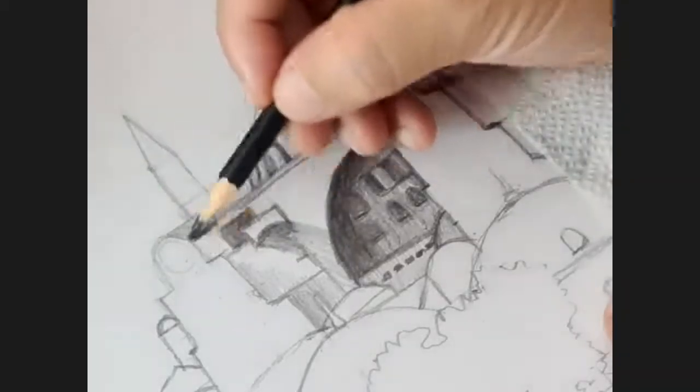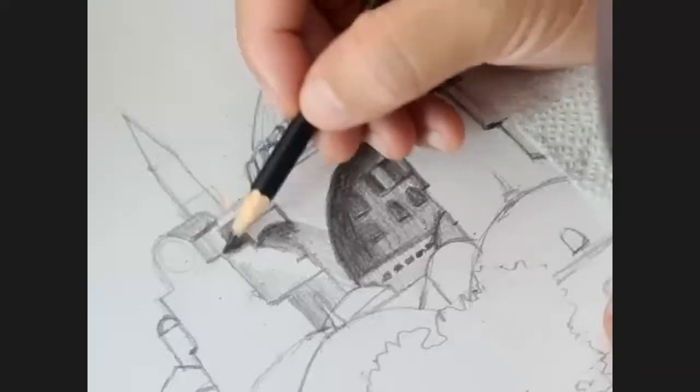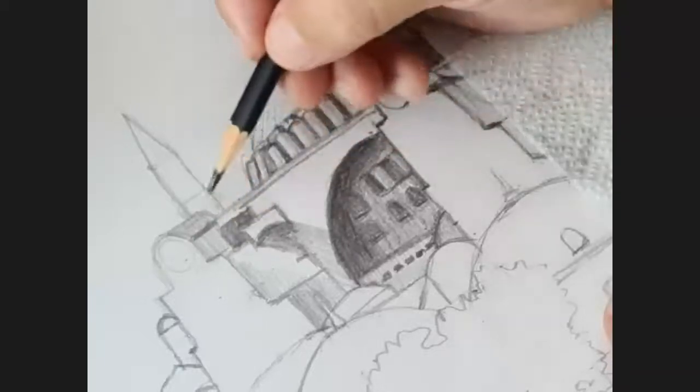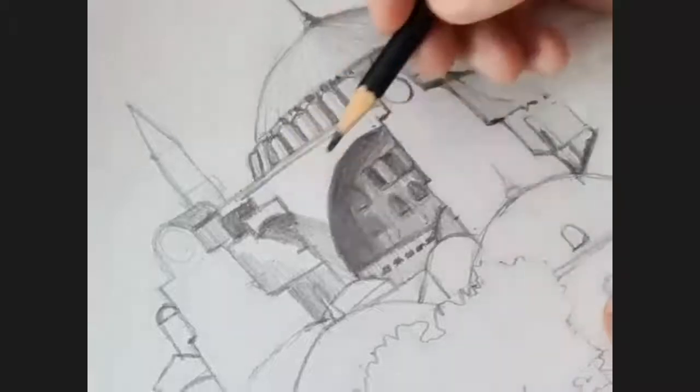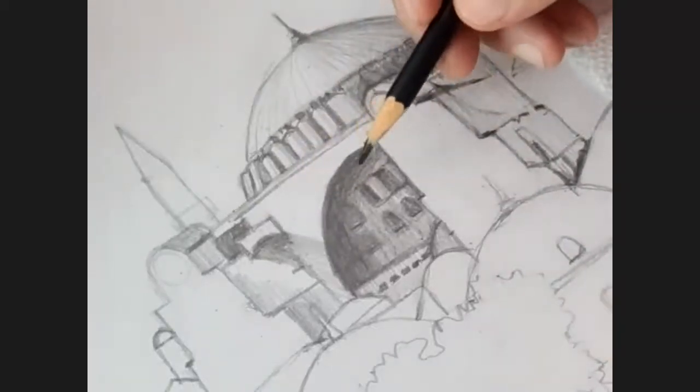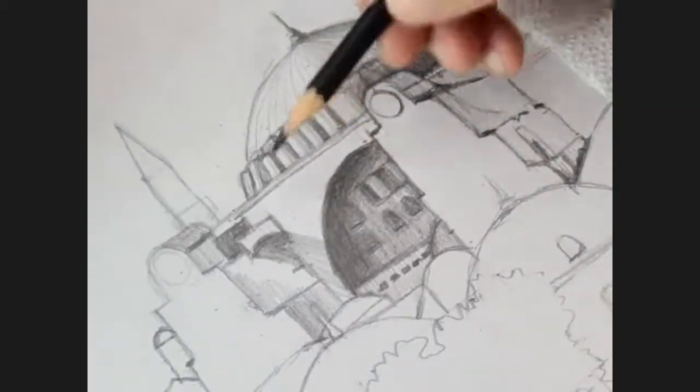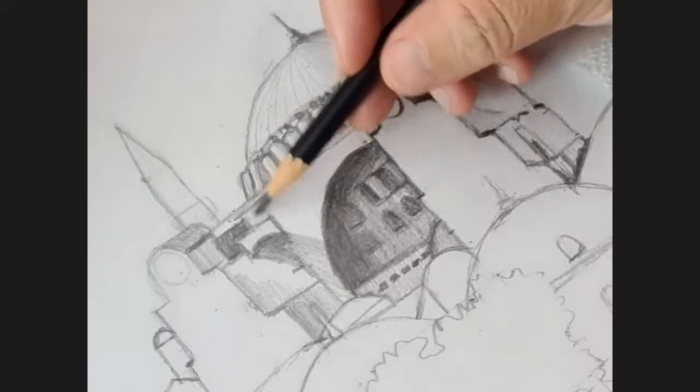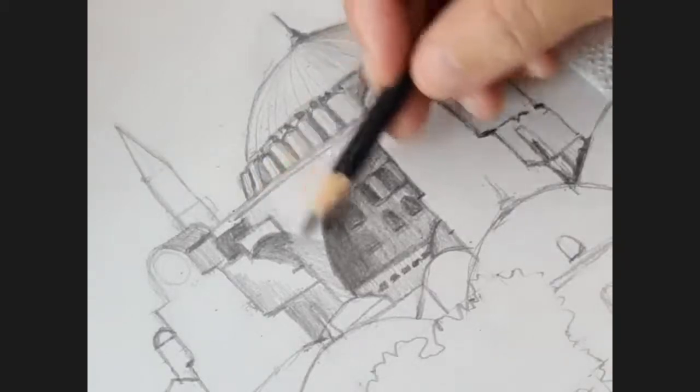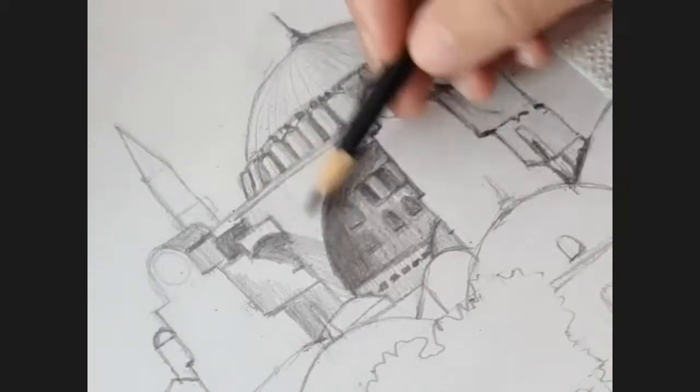And this roof here, slightly darker. Now, this part also I make slightly darker compared to the rest.